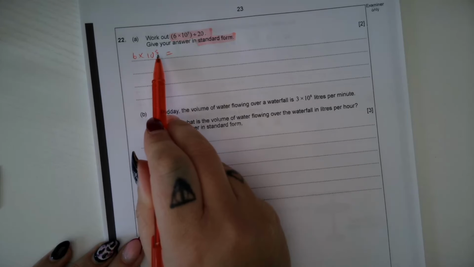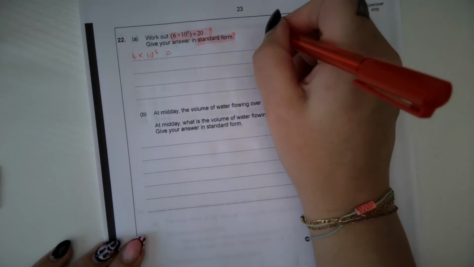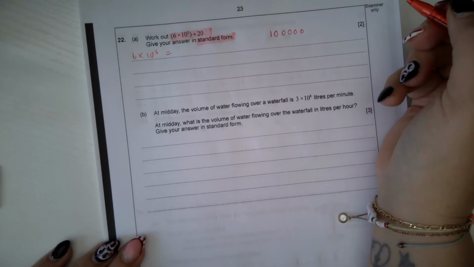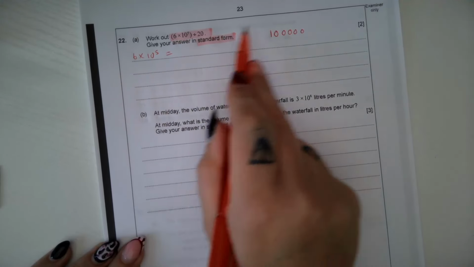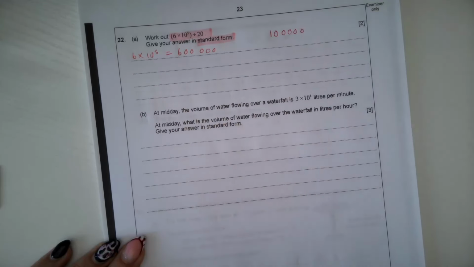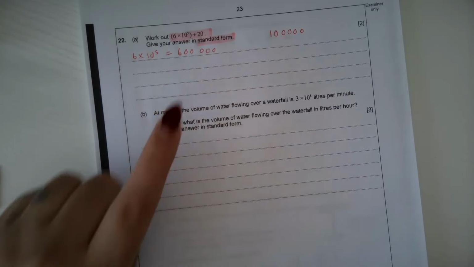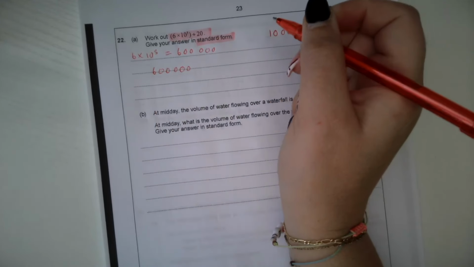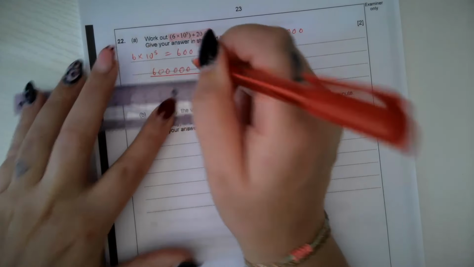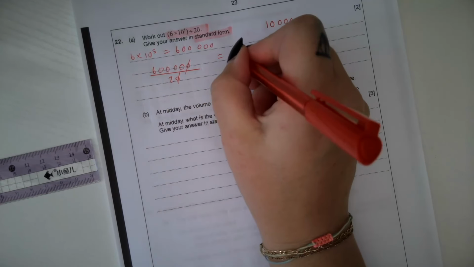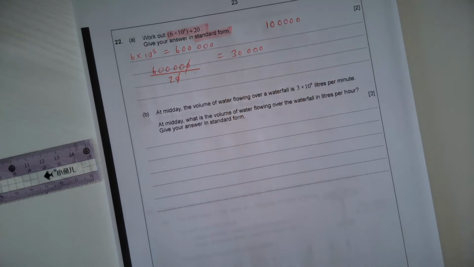10 to the power of 5 would be 100,000. So we're doing 6 times 100,000. So that's 600,000. So we're doing 600,000 divided by 20. So I'm going to divide top and bottom by 10. So then I'm doing 60,000 divided by 2, which is 30,000. So I'm just halving it.